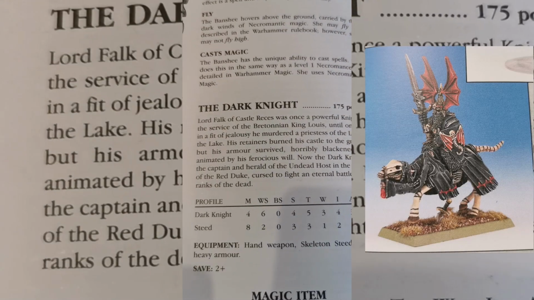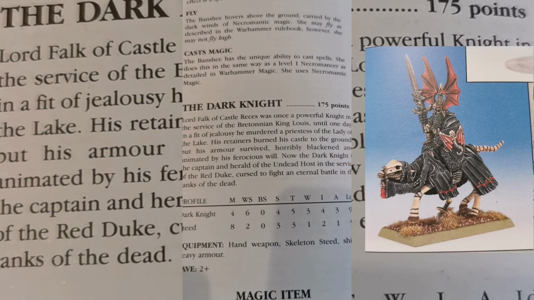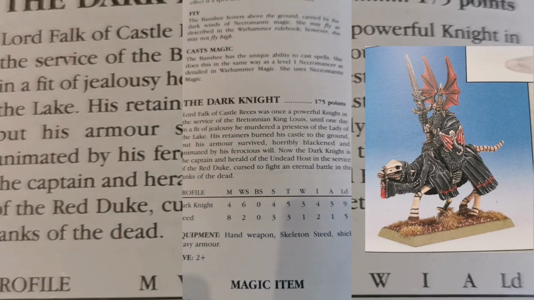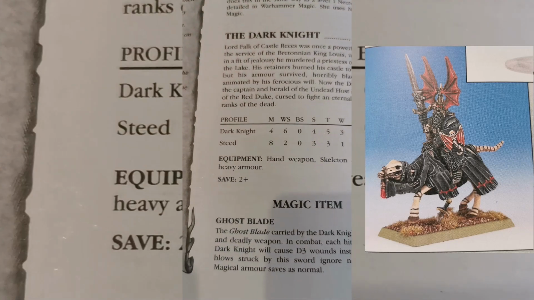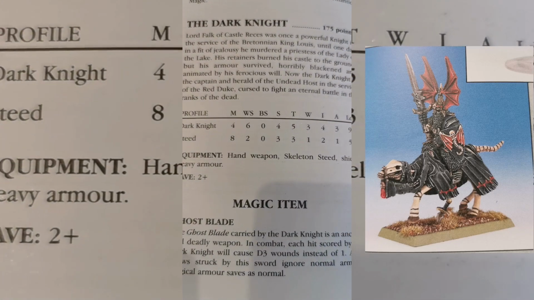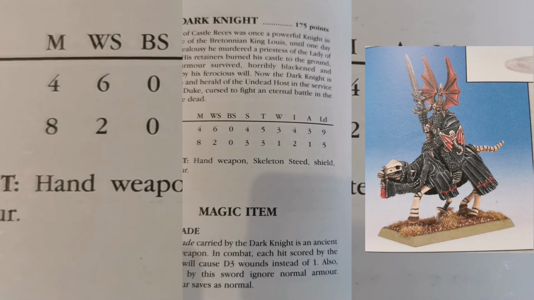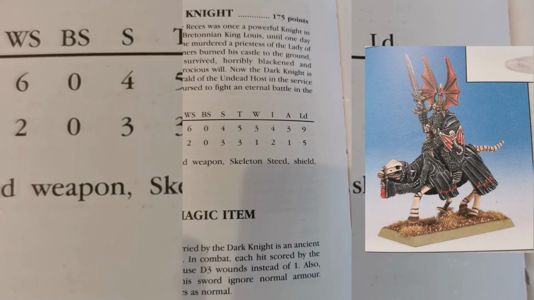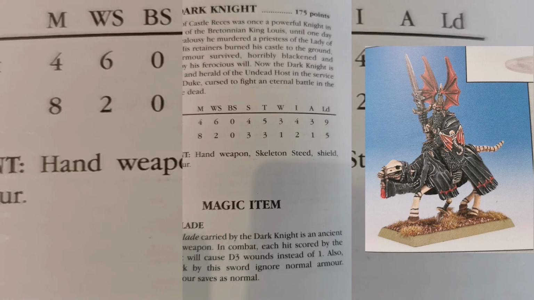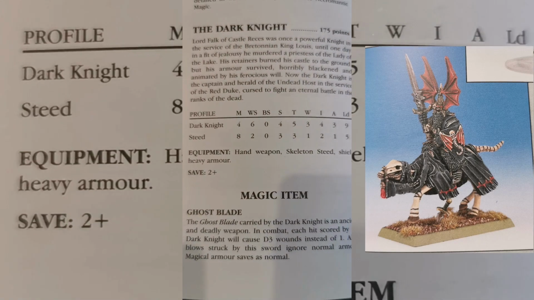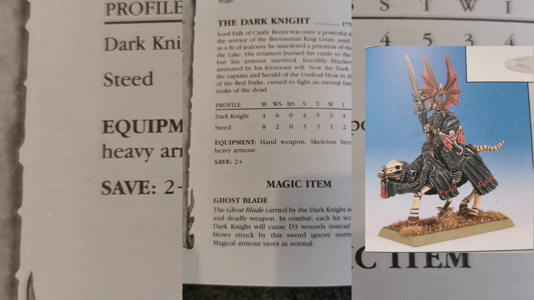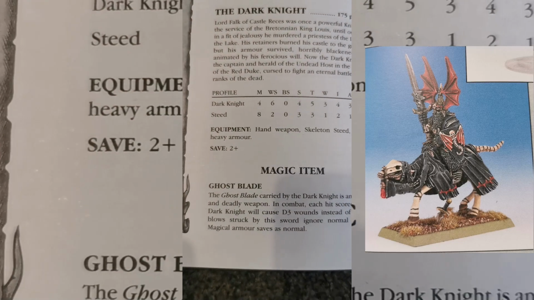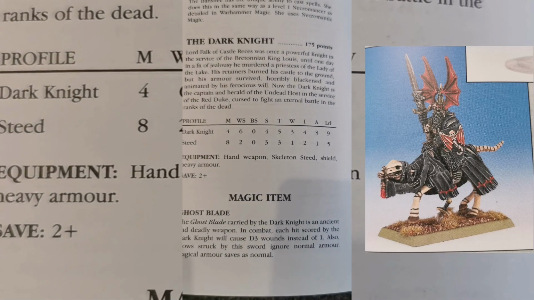Lord Falk of Castle Reese's was once a powerful knight in the service of the Bretonnian King Louis. Dark Knight has move 4, weapon skill 6, strength 4, toughness 5, 3 wounds, initiative 4, 3 attacks. So that's pretty good. Hand weapon, skeleton steed, shield, heavy armor, 2 plus save. Yeah, very good.